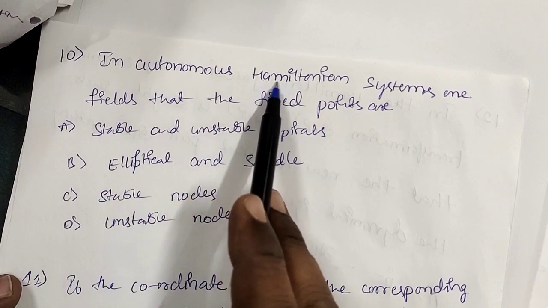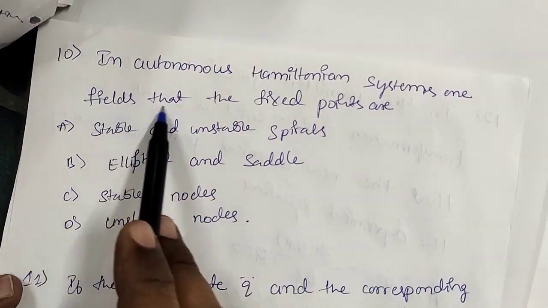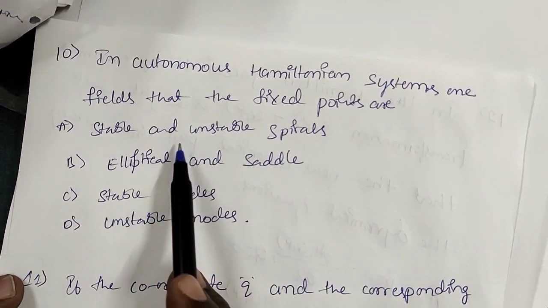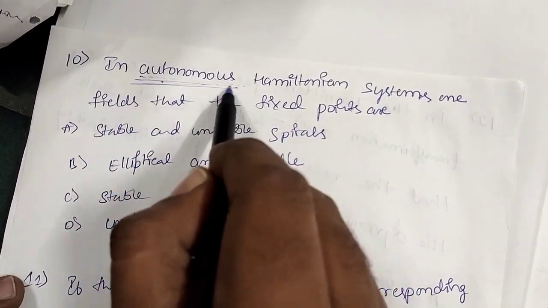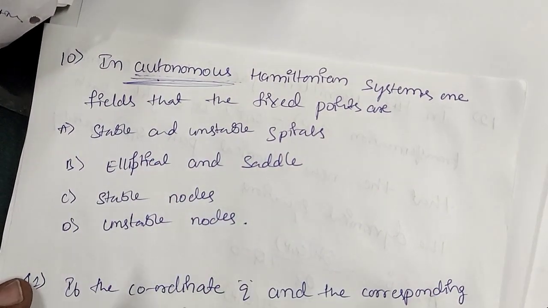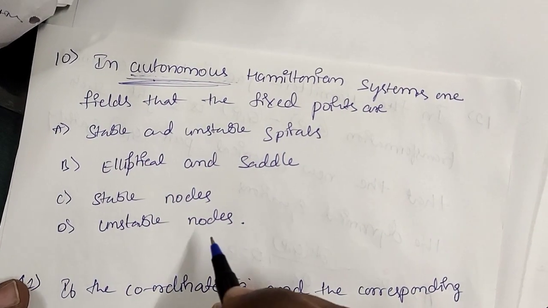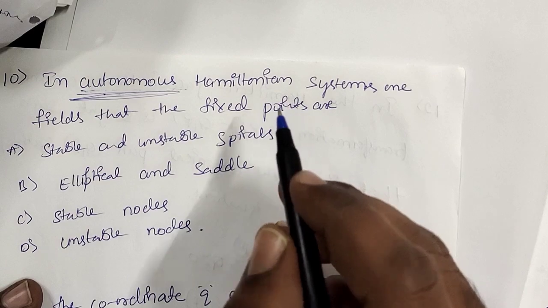The autonomous Hamiltonian systems are fields that the fixed points are. So what is autonomous? Autonomous means it's a time independent Hamiltonian. That means the Hamiltonian does not depend on time.